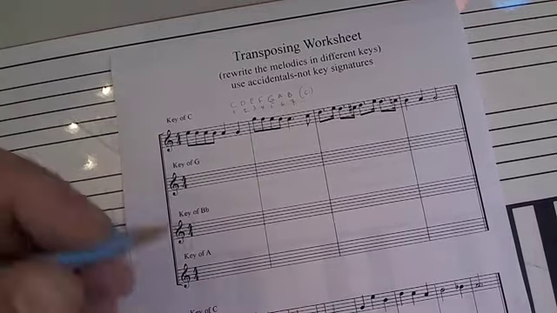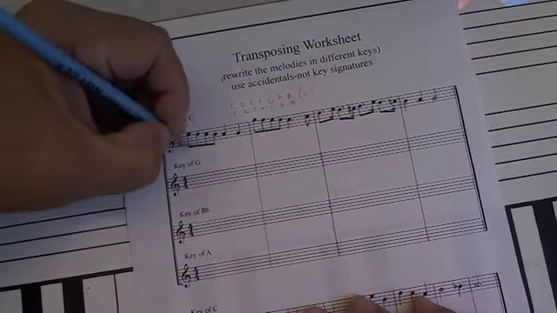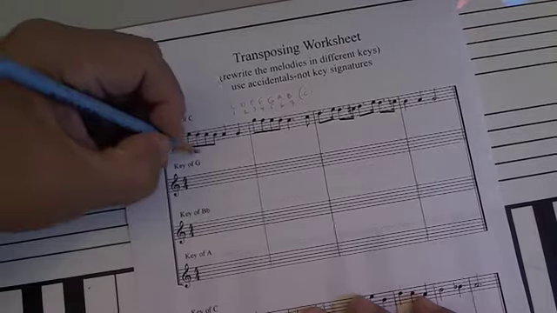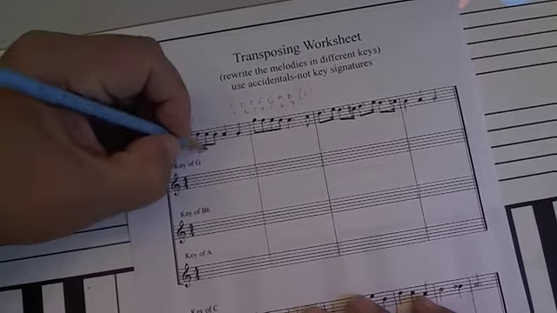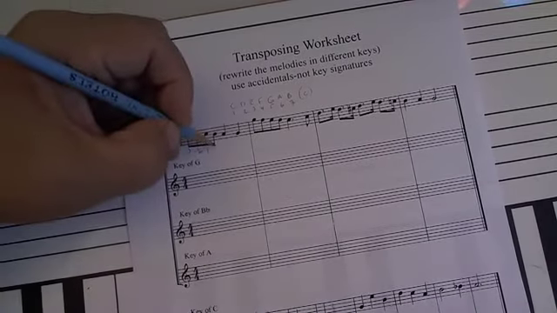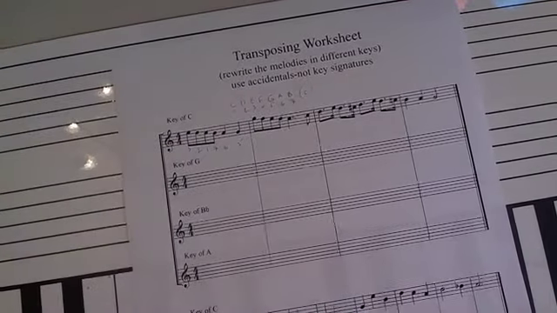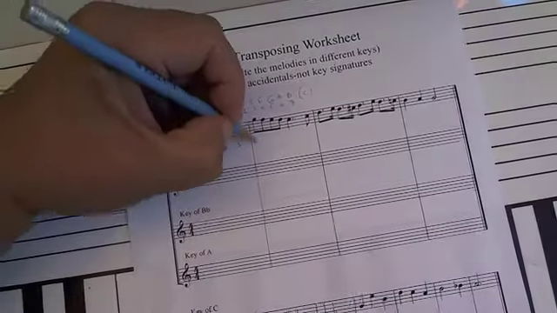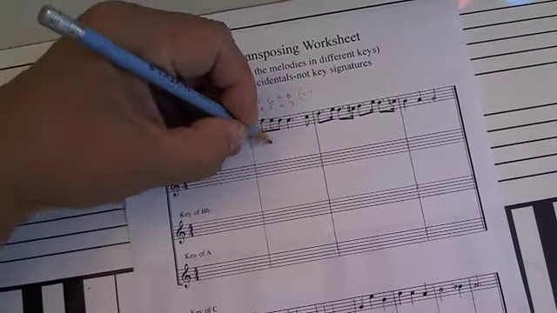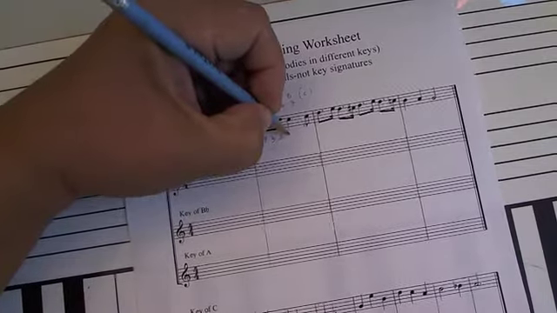Okay, and I could take a look at these and I could say, well, this starts on the third note, and that goes to the second note, and that goes to the first note. This is mi, re, do, right? Mi, re, do, ti. This would be 7, la, so, right? So, fa, mi, re, and these are just scale degrees, right?